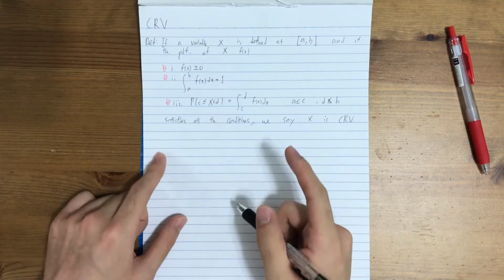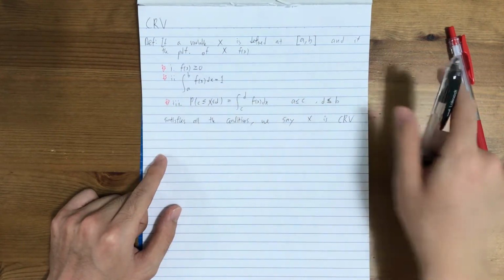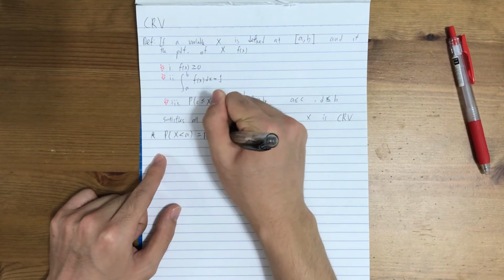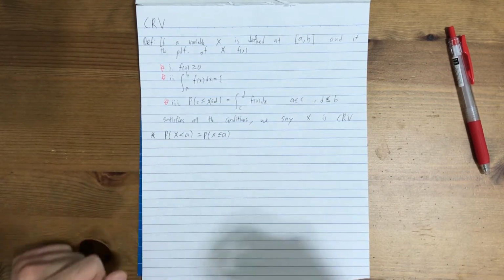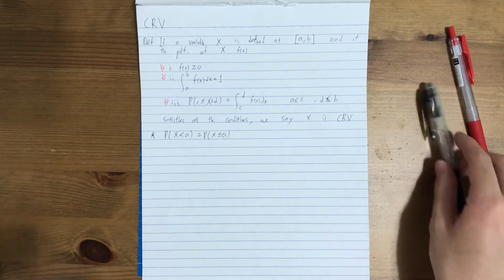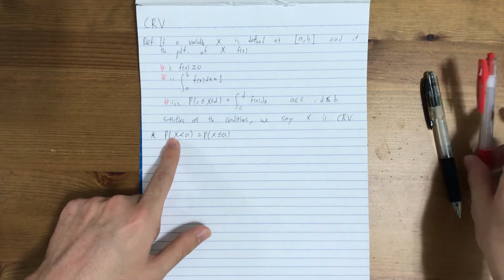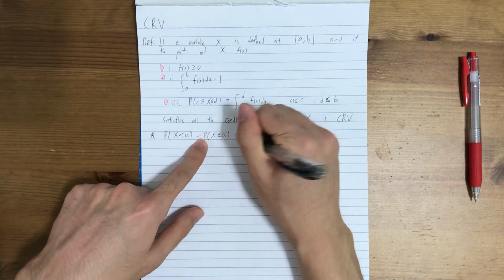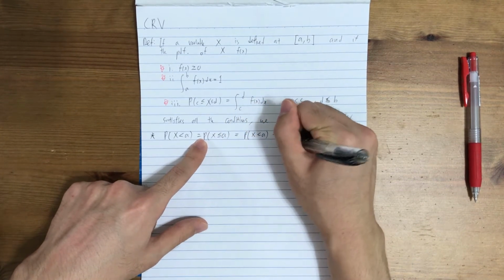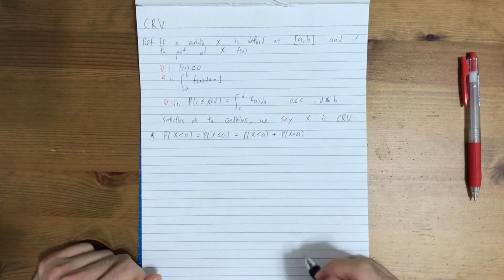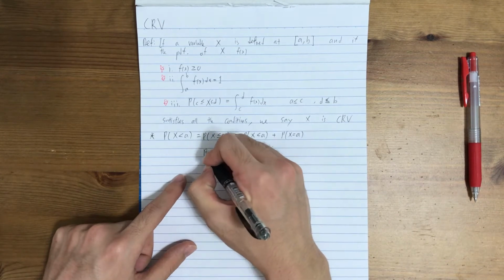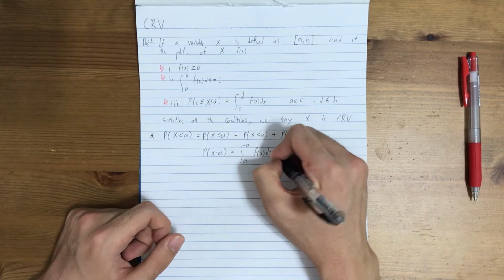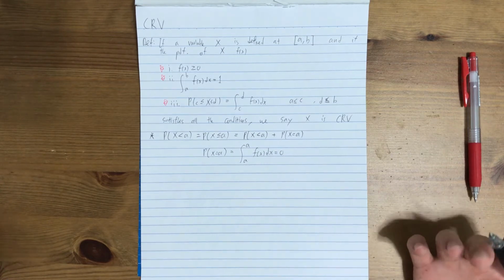And one important thing for continuous random variable: you don't have to worry about less than or equal or less than, because it will not make any difference. This is because, remember that if we want to find the probability, we're taking the integral, right? But in a continuous random variable, that means the integral from A to A, which is 0.